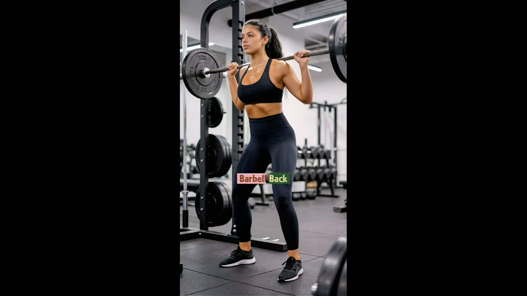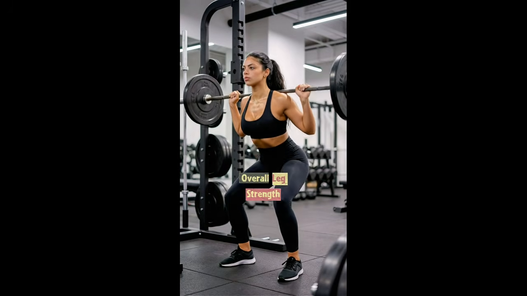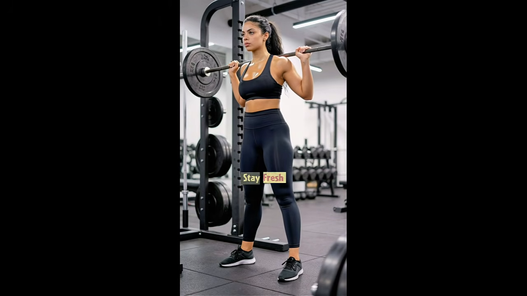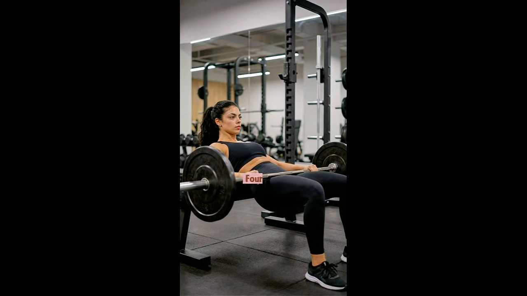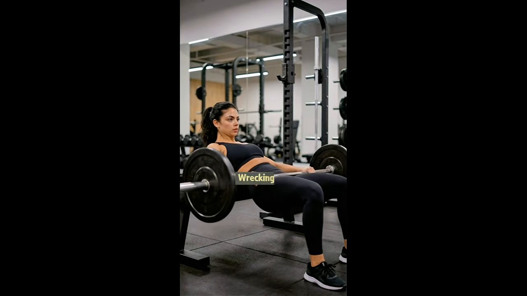First, barbell back squats, 4 sets of 5. They build the most overall leg strength and I need to stay fresh for them. Second, hip thrusters, 4 sets of 8. Maximum glute squeeze without wrecking my lower back.